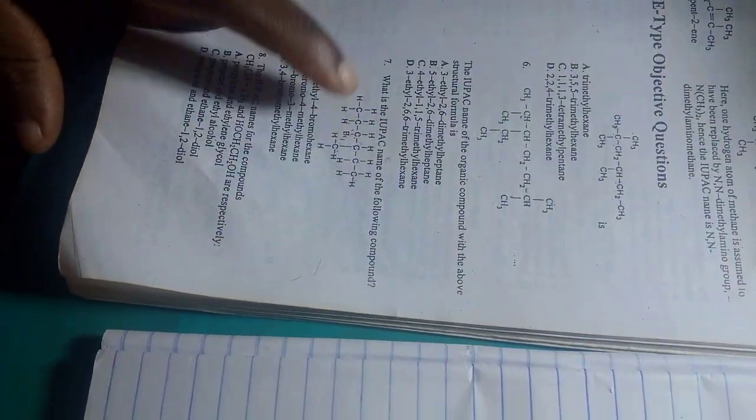So this is very, very simple. Just make sure you go to your past questions and solve them. Let me find another one that looks strange. This is still the same thing.